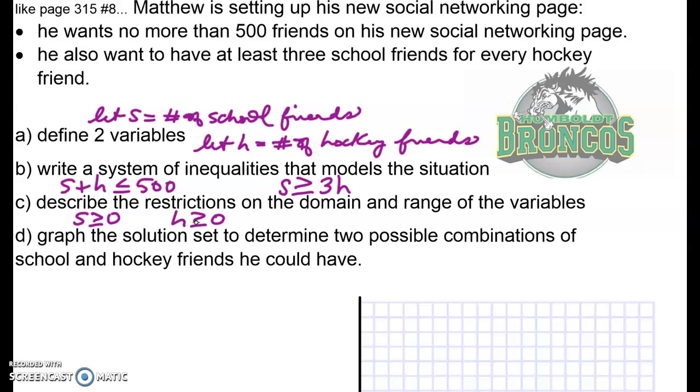Another thing we know is that s is going to be a member of whole numbers because we don't have decimals or parts of friends. They need to be a whole number, and we can also have 0 friends, so we need to include the 0. And also we know that h is a member of whole numbers. Good.